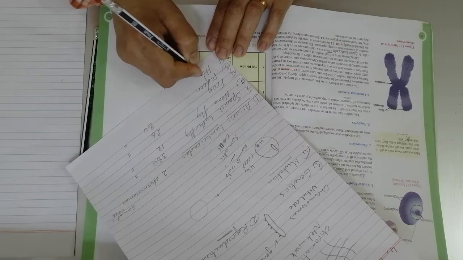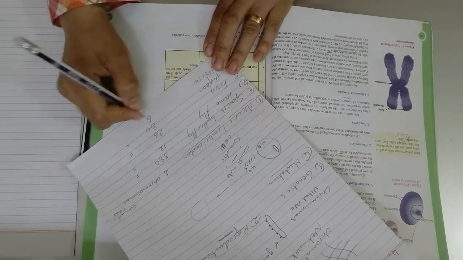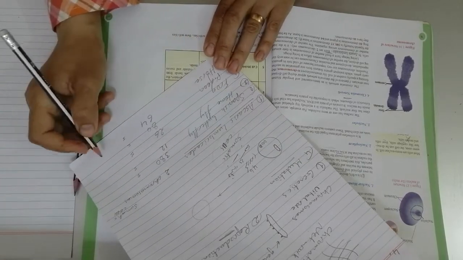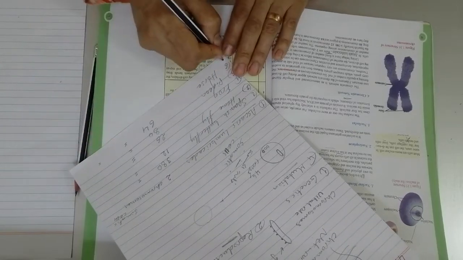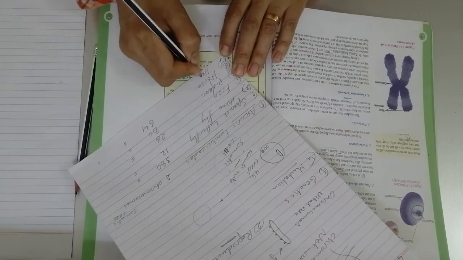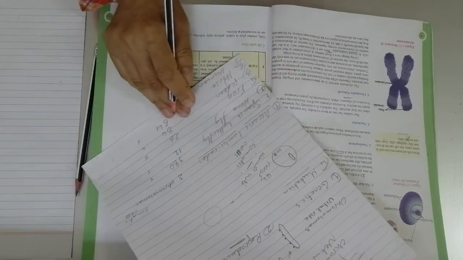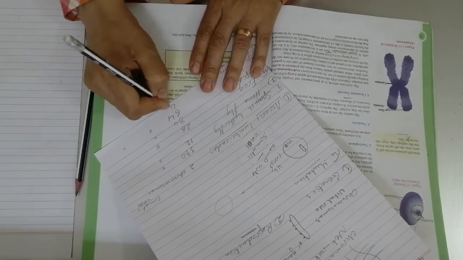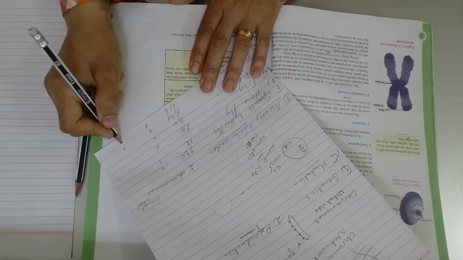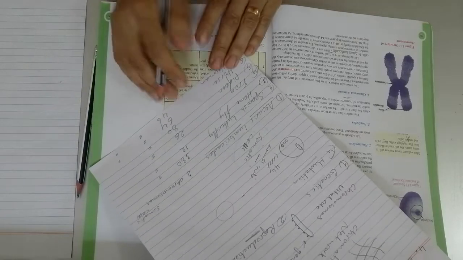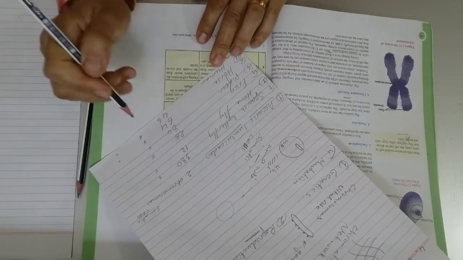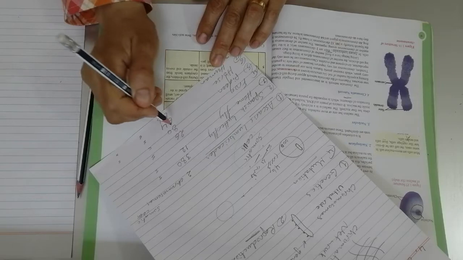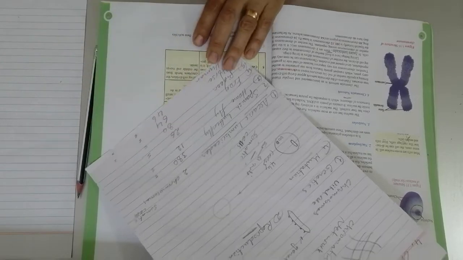Horses have 64 chromosomes in their somatic cells, while human beings have 46 chromosomes in their somatic cells. Fixed number inside humans, fixed number inside horses, fixed number inside pigeons, and so on.